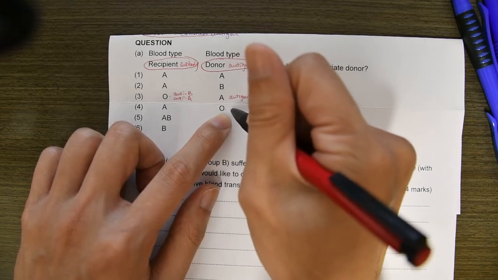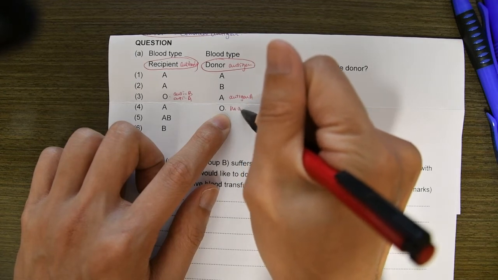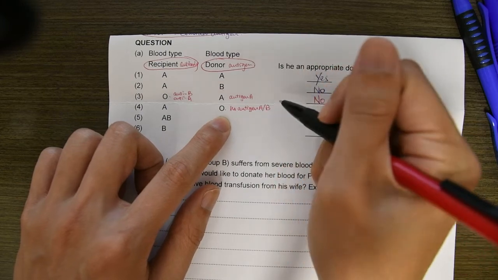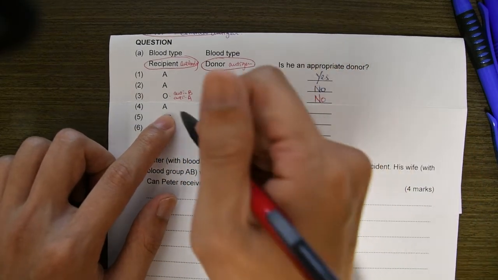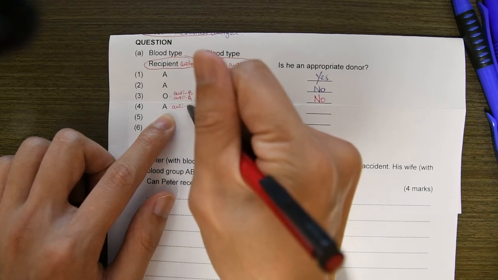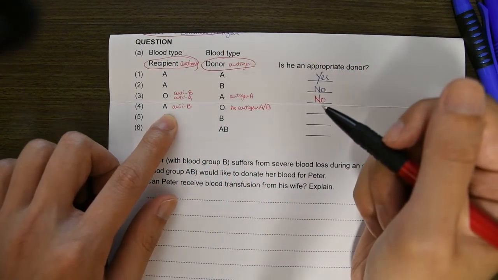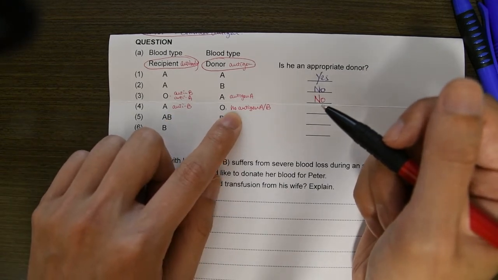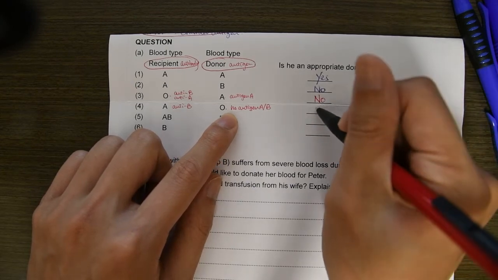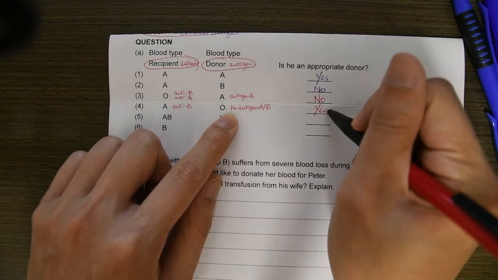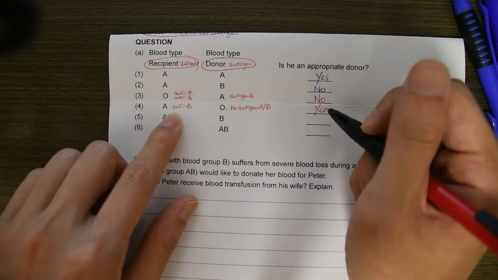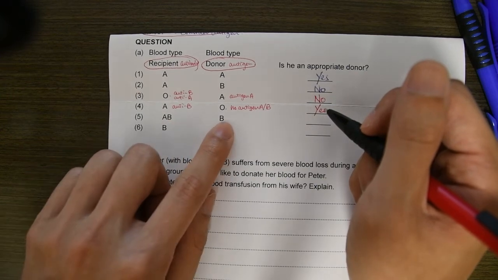And amazingly, for blood group O, there's no antigen A or B on their red blood cells. So therefore, even if the recipient contains anti-B antibody, it can't bind onto the donor's red blood cell. Once there's no binding, this blood transfusion is safe. So blood group O can donate blood to blood group A.